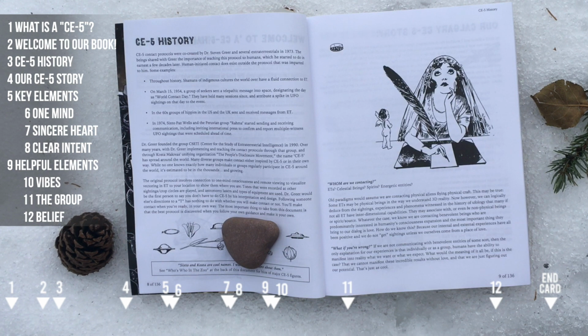Sixto and Costa are cool names. I want to know more about them. See Who's in the Zoo at the back of this document for bios of major CE-5 figures.